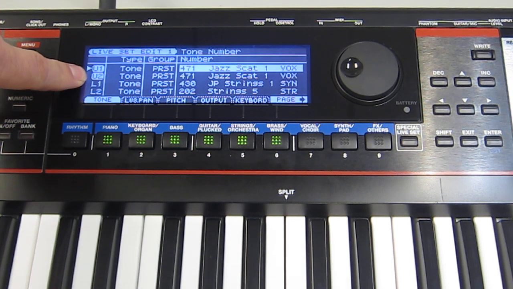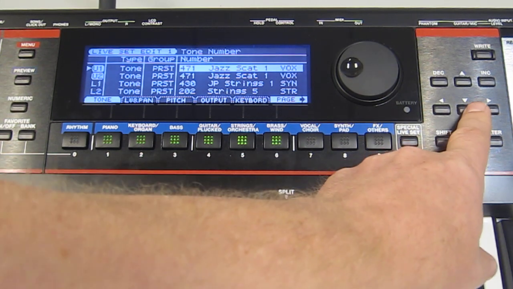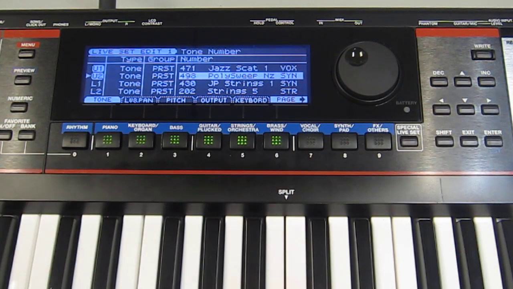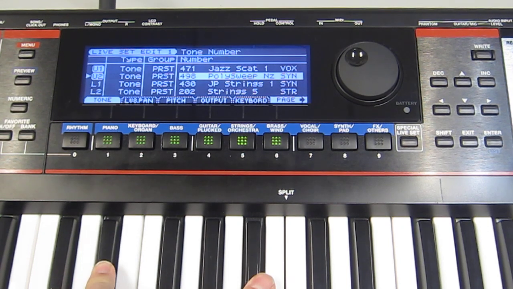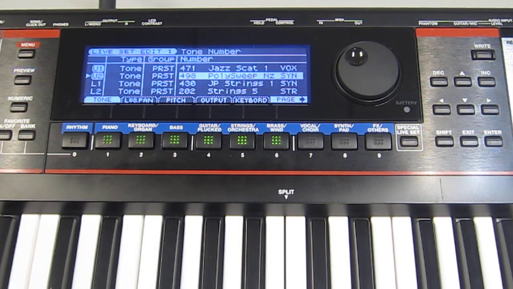So now I have 2 parts that are going to play. They're the same thing, so if I wanted to change the second part and go to something else, and I have 2 different sounds now playing as a layer. I'll get into doing splits later on, but that's basically how you turn on and off the parts. You can select your parts here real easily.